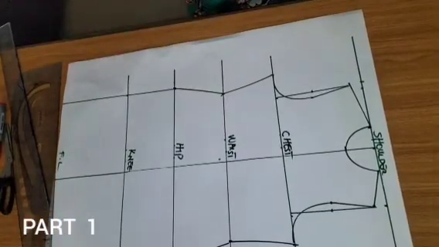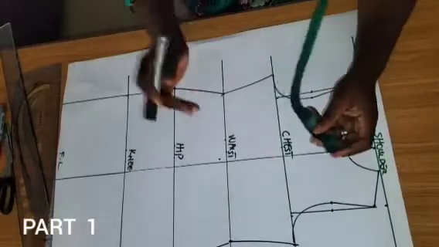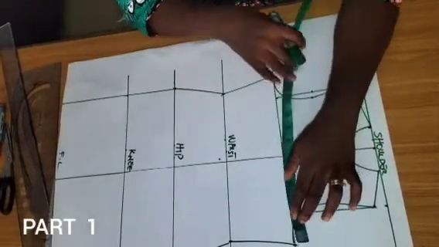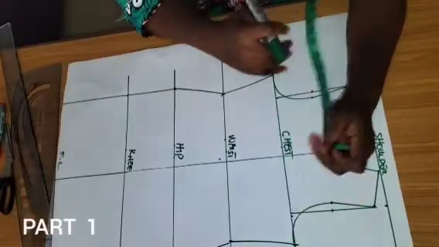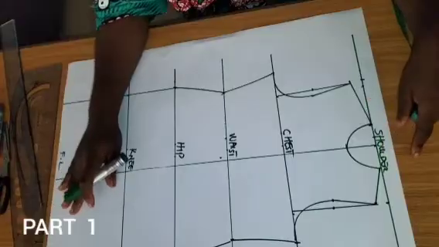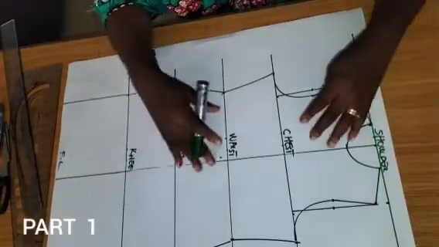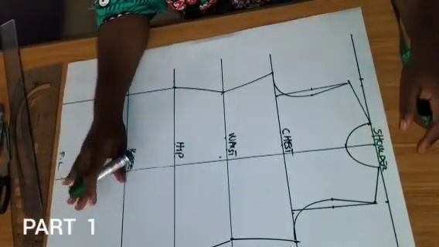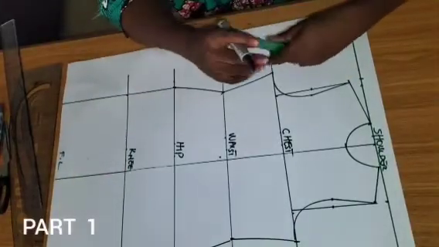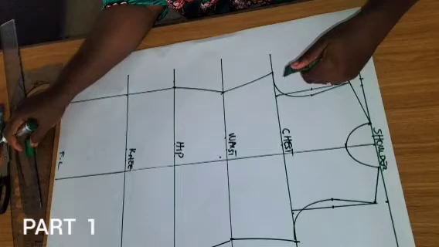Alright, so the first thing we are going to do is our alterations. Like I said, this is a half bodice. The measurement of what I'm using here is actually a half scale. So if I cut out what I have on this pattern and use it to sew a dress, I will have a fitted straight gown. But if you look at what we have on the maxi dresses, we have ease added to them.